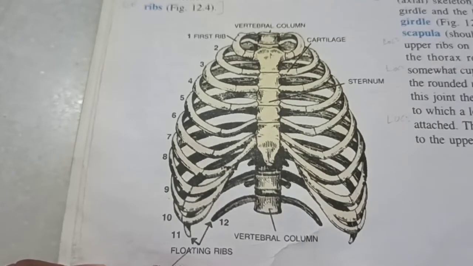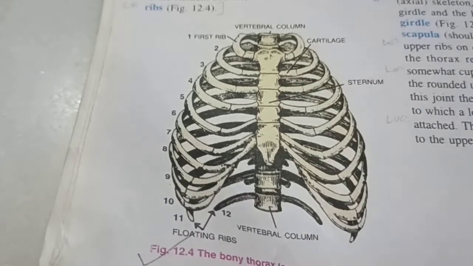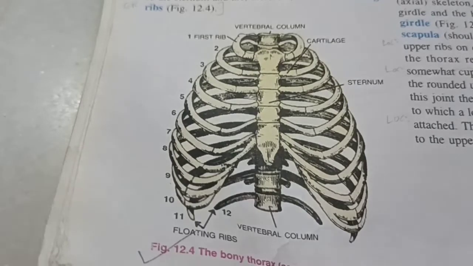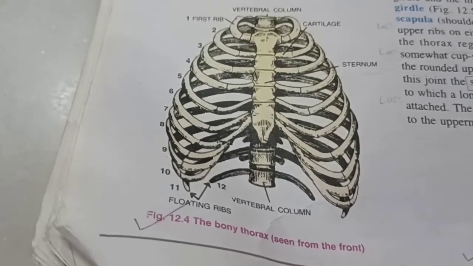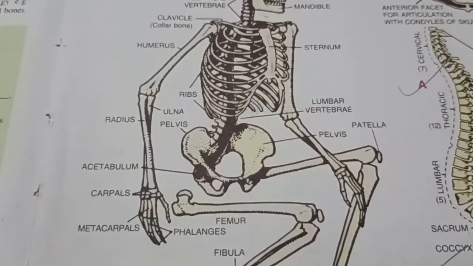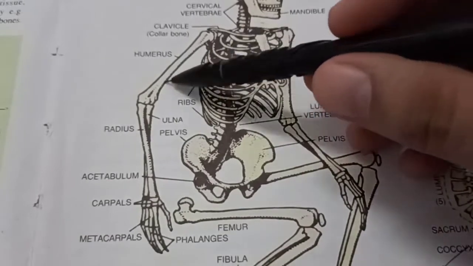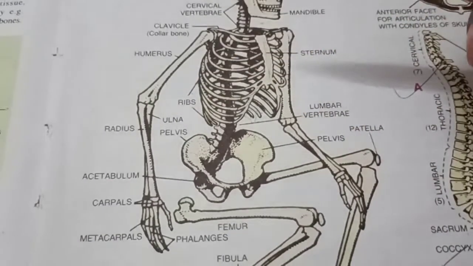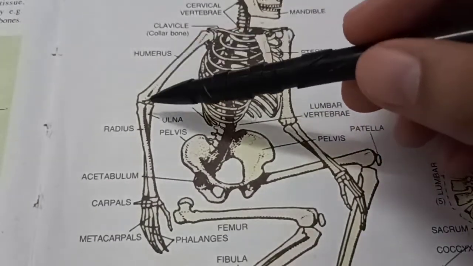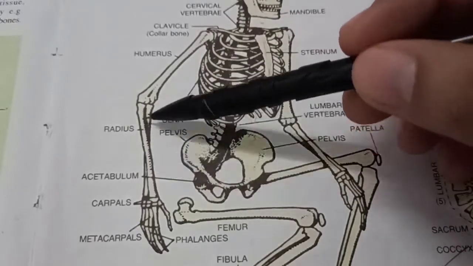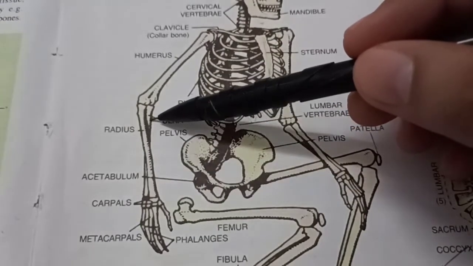So this was the axial skeleton. Now let's talk about the appendicular skeleton, that is the limbs and the girdles. First let's talk about the limbs. The forelimbs, which we call hands, have a long bone in the upper arm which is called humerus. No, it's not funny. Then we have 2 bones attached to the humerus in the lower arm which are called radius and ulna. Yes, we have 2 bones in our arms.